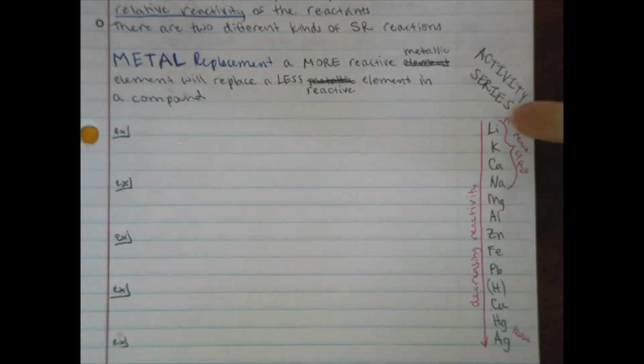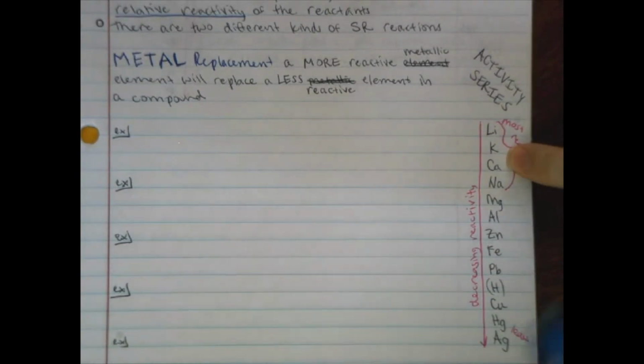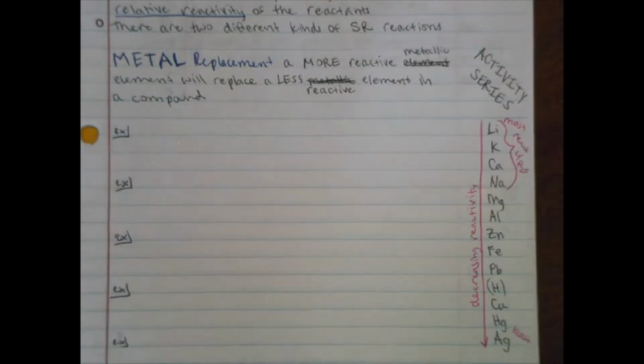So if we are comparing two elements on the list, the one that is higher up on the list is going to be the more reactive. So lithium is more reactive than potassium, is more reactive than calcium, etc. The reason that this is pertinent is because if you have an element, you know what? No, I'm just going to give you an example. So here's an example.